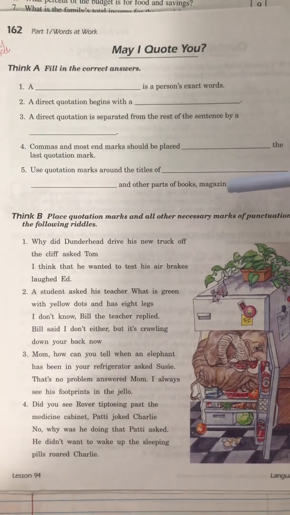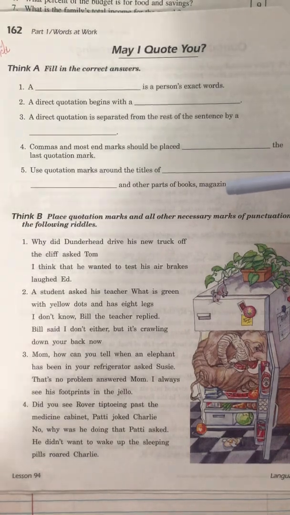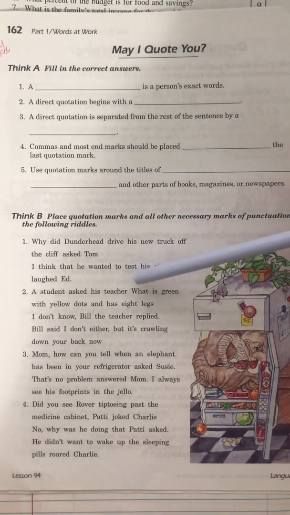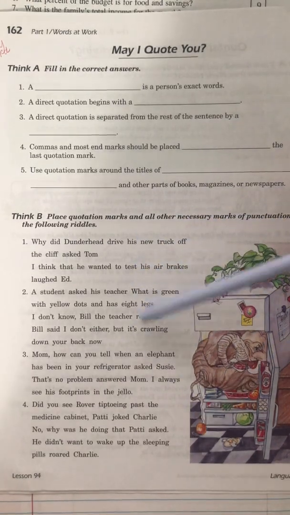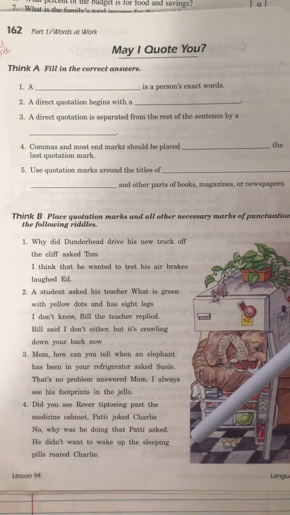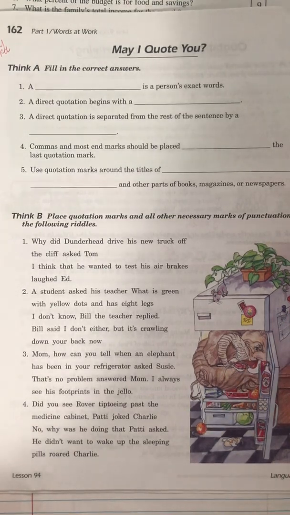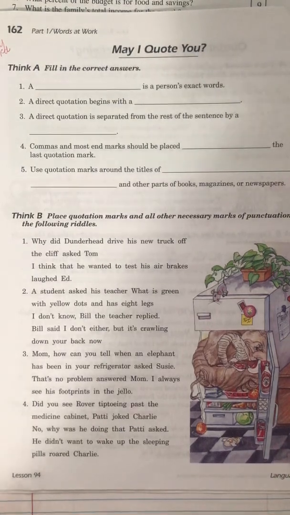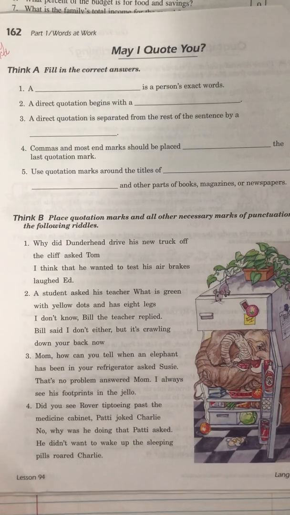Maybe you'll see where you can input a semicolon, maybe not. But you're going to just read these sentences carefully, or these riddles, I should say, and put in the marks that you see are missing. So this is a review, but of course, as I said, we can go over this during small group.